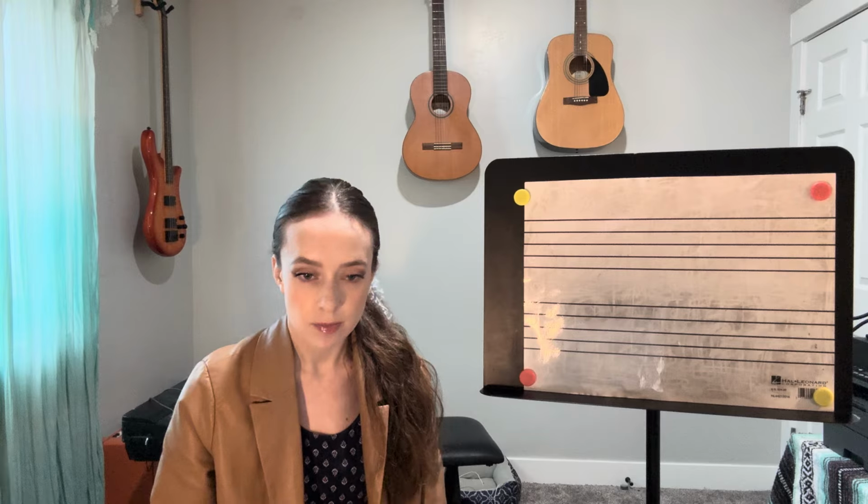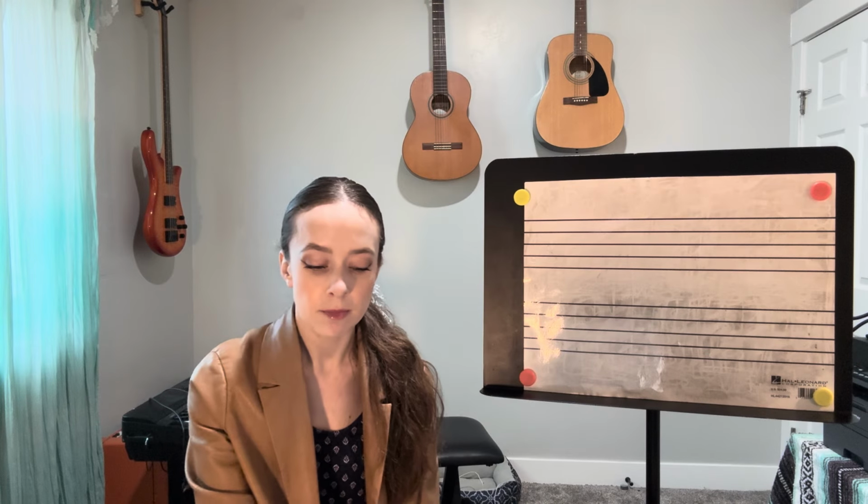We started on an F and we descend down to B flat. All right, here's the treble clef C.